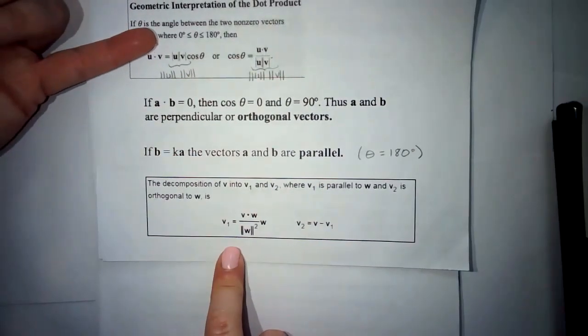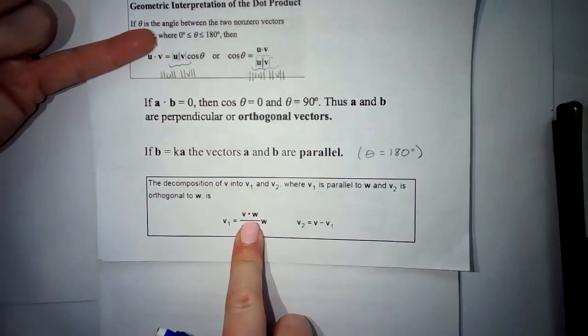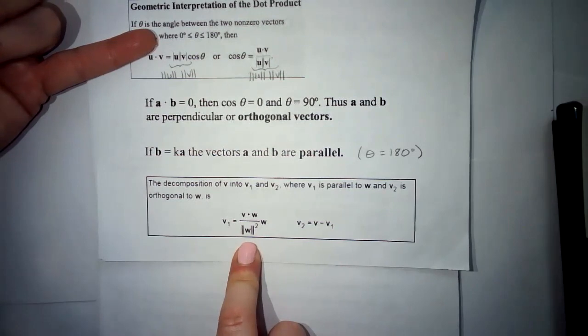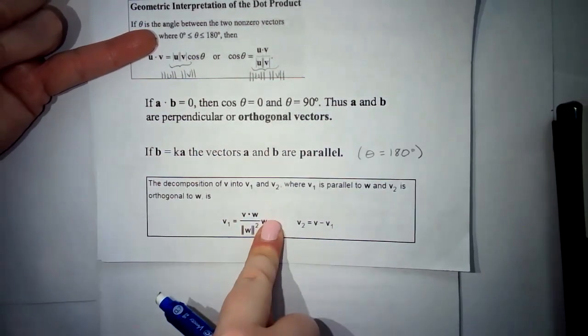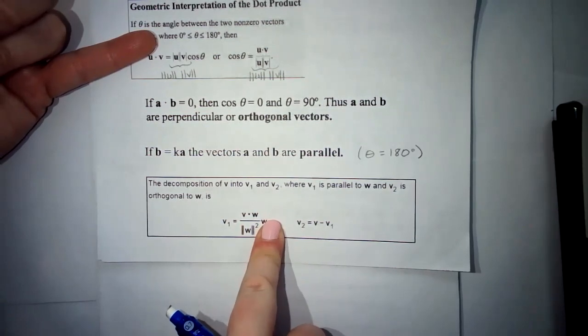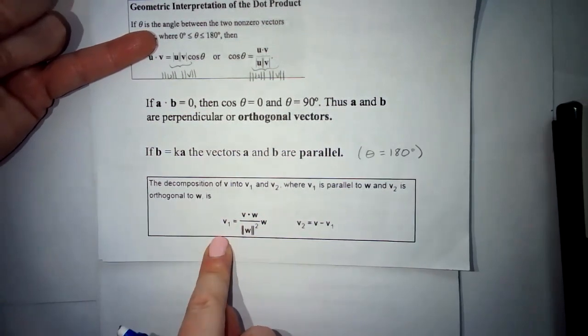If you look back, here's how we find V1. We're going to find the dot product of V and W, divide by the magnitude of W squared, and then we're going to multiply that by W. That's going to give me a whole new vector, and we're going to call it V1.